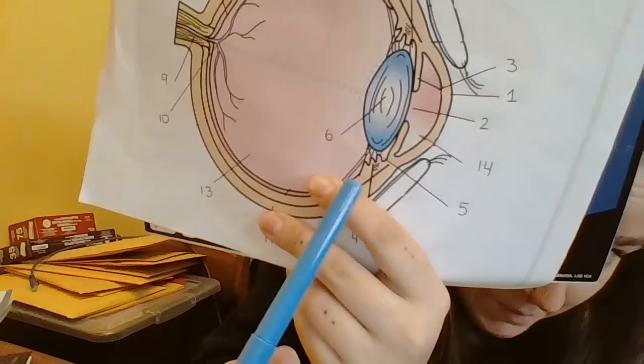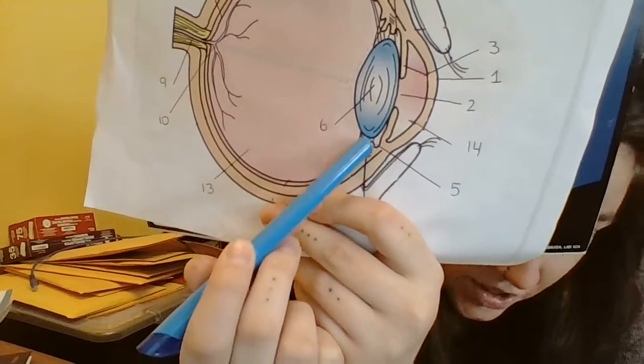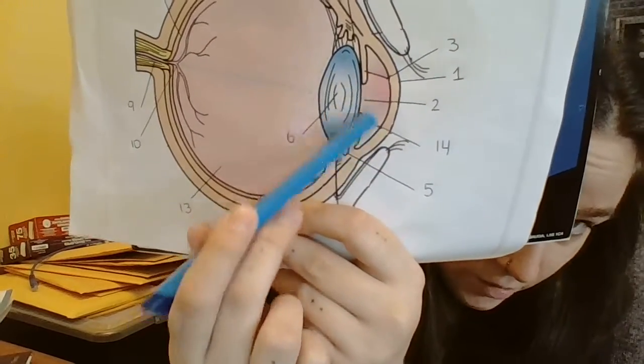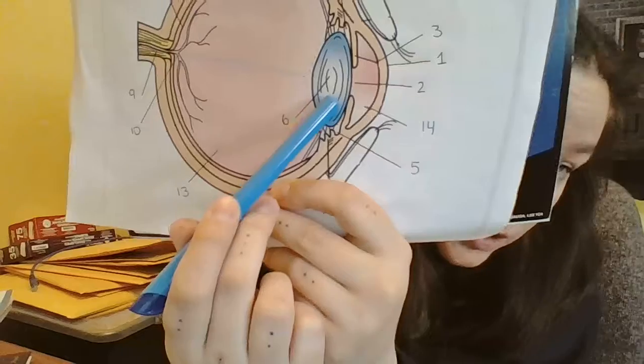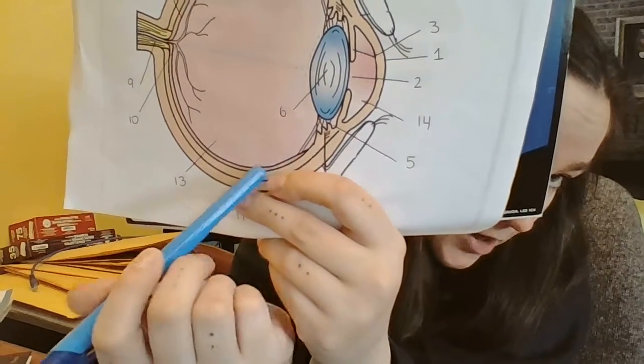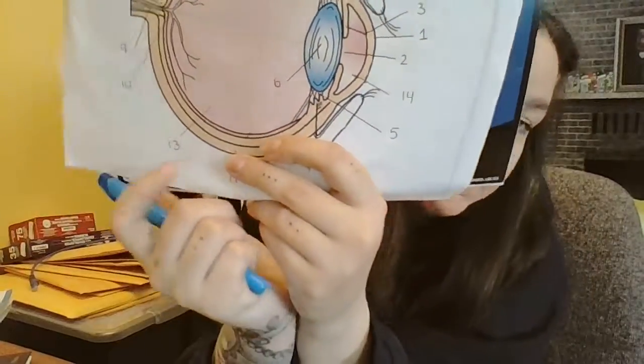And then when the muscles of the ciliary body contract again, that takes tension off of the suspensory ligaments, which allows the lens to go back to its natural, more rounded shape to see close-up. So close-up vision requires the ciliary body muscle contraction.